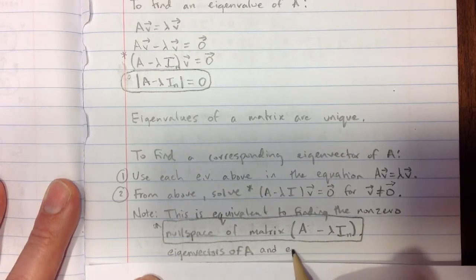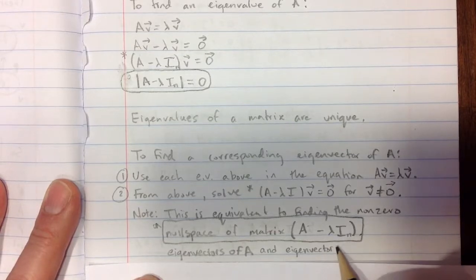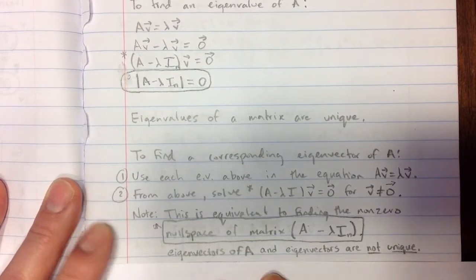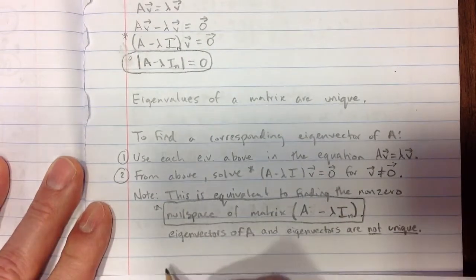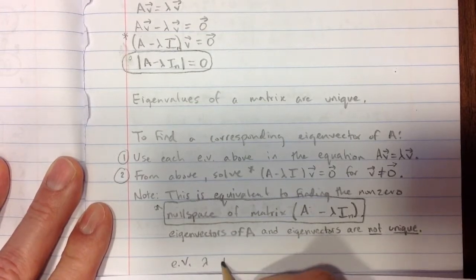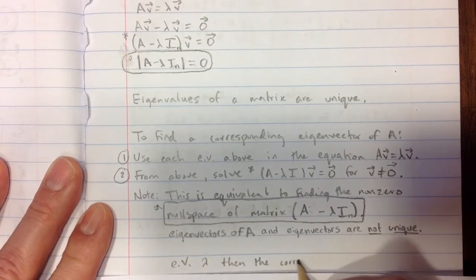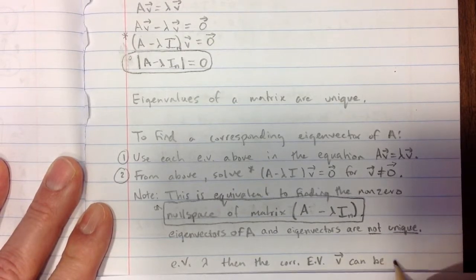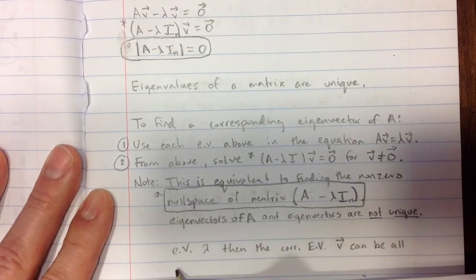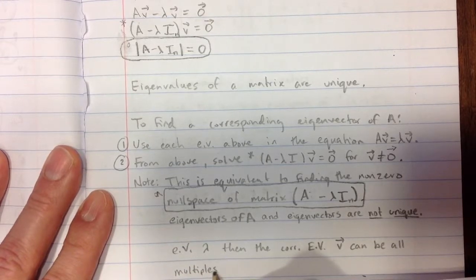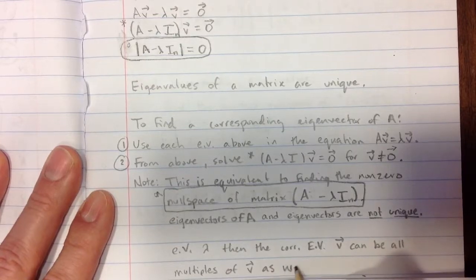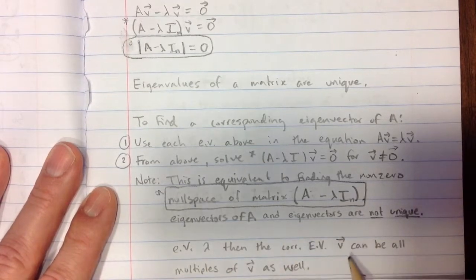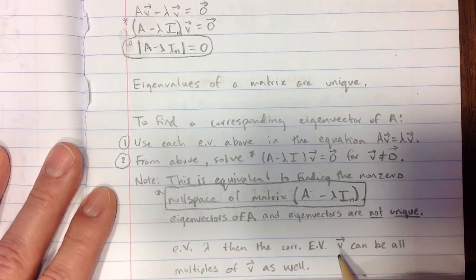and eigenvectors, as we will see, are not unique. What that means is if I find an eigenvalue lambda, then the corresponding eigenvector v can be all multiples of v as well. So all of us could find an eigenvalue lambda, but we could all have different correct eigenvectors v for that eigenvalue.